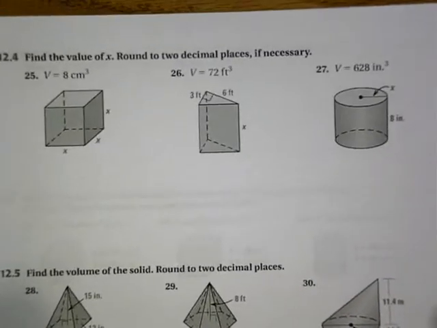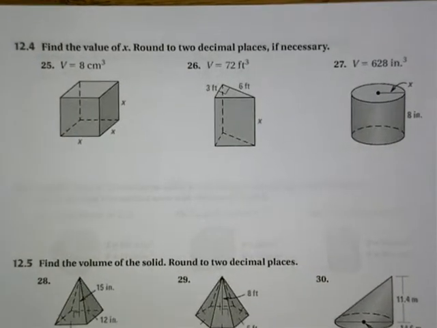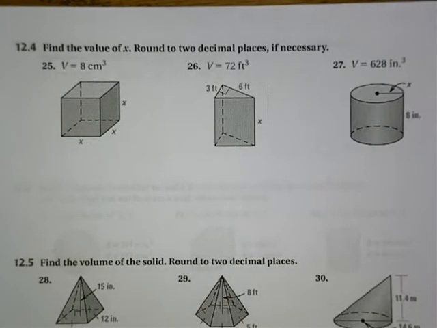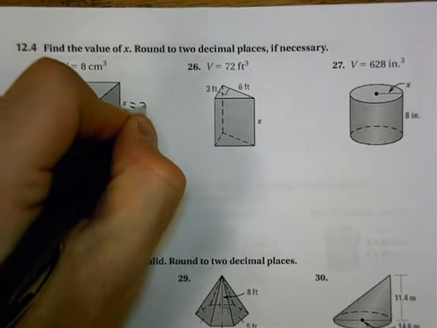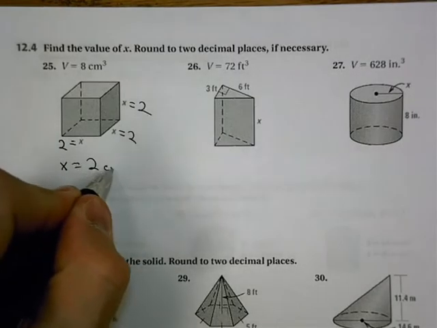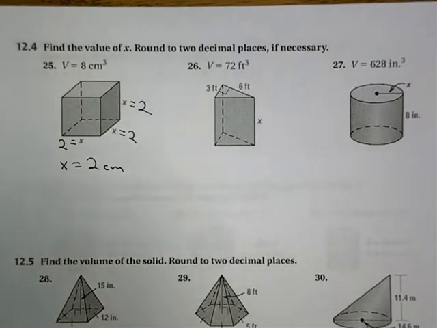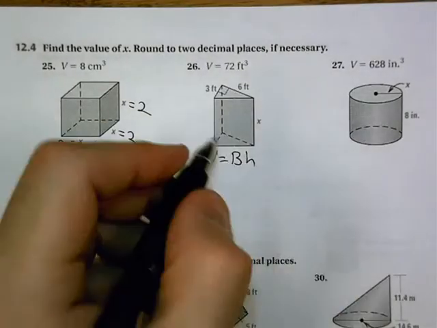Okay, next we go to number 25. We're looking for the value of x. This is dealing with volume. I have a cube here where the volume is 8. I'm looking for the value, and this is where we can think of multiplying all three values that are multiplied by itself, or cube, to get 8. And if we think about this, it's 2, 2, and 2. That would cause us to get 8, because 2 times 2 is 4, times another 2 is 8. We're going to say x is 2 centimeters. Now, we look at 26, where our volume is our base area times height.